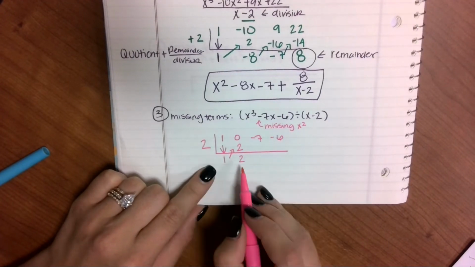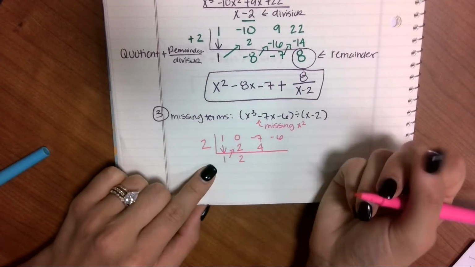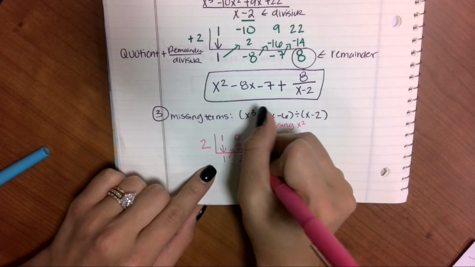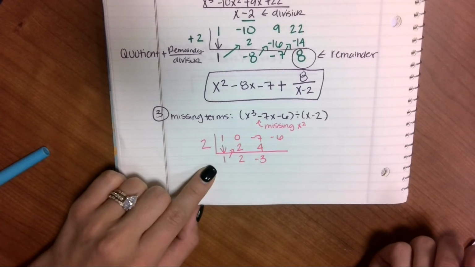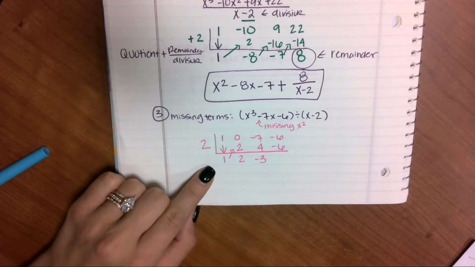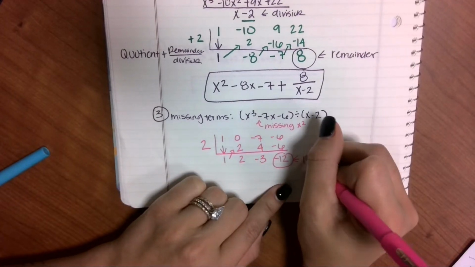2 times 2 is 4. Negative 7 plus 4 is negative 3. 2 times negative 3 is negative 6. Negative 6 minus 6, negative 12. So negative 12 is going to be my remainder.